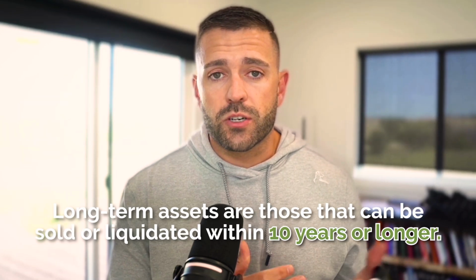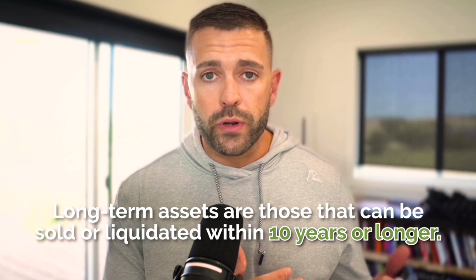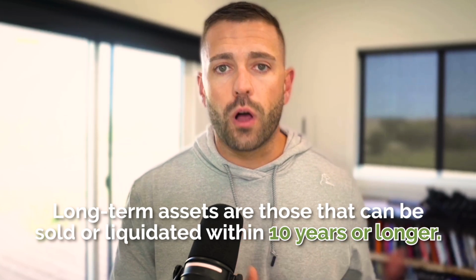And your long-term assets are going to be things that you typically plan to hold, if not sell, in a 10-year or longer period. This is why you see real estate and things like that down there underneath that section. So in order to dive into today's conversation, my friends, you first need to understand the overall balance sheet structure and why things are structured that way.